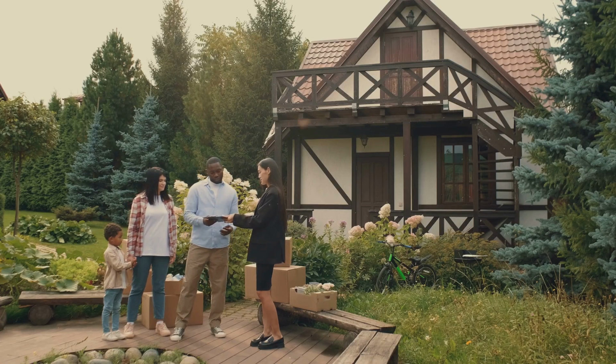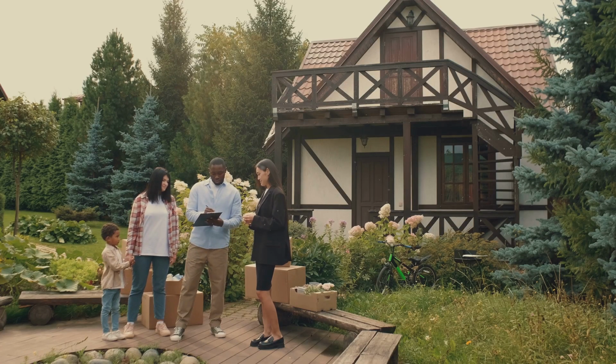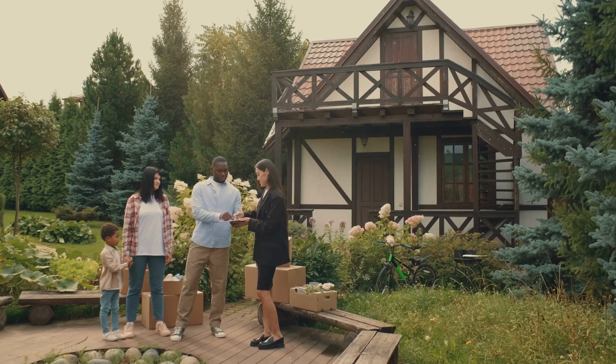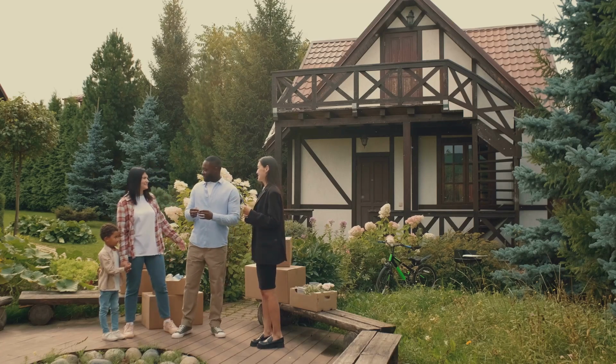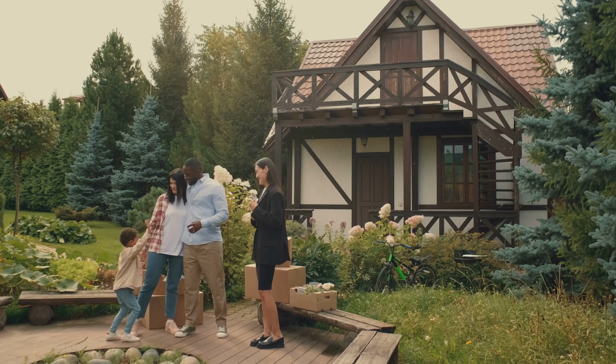Lastly, we have multifamily properties. These are a great option if you're looking to scale up your investment. However, these properties require more management and maintenance, and the initial investment can be substantial.